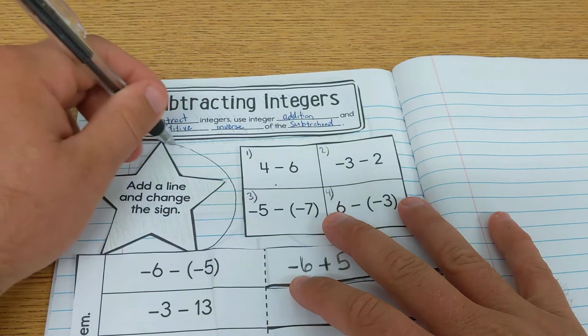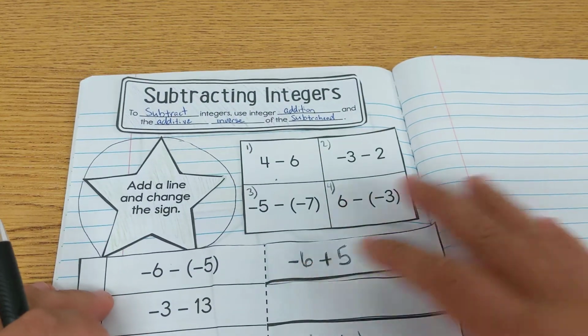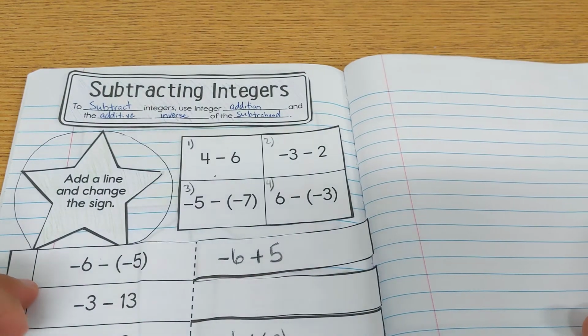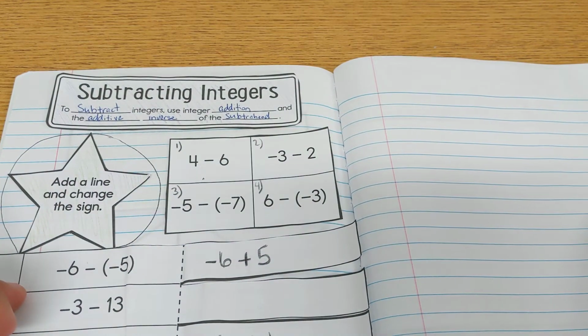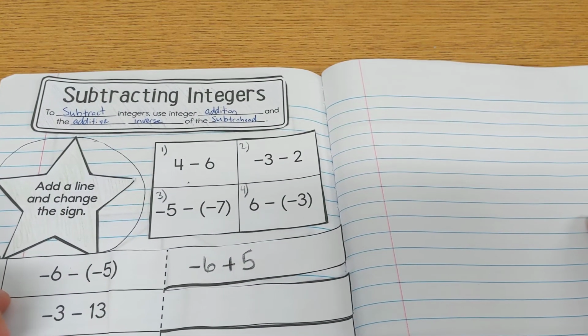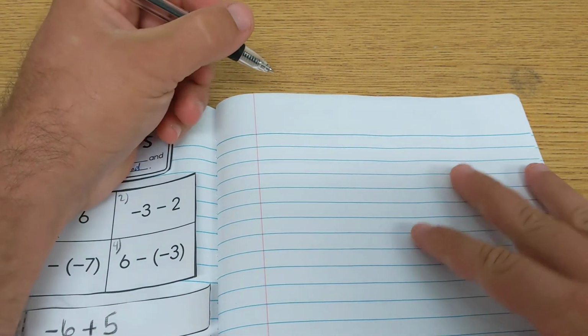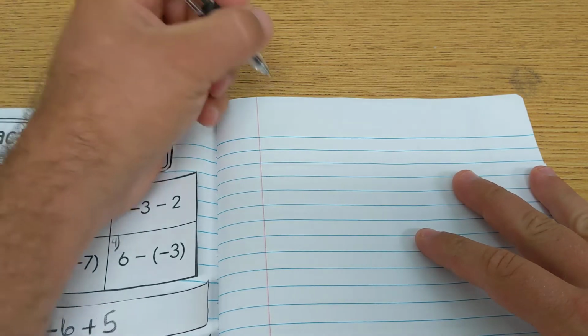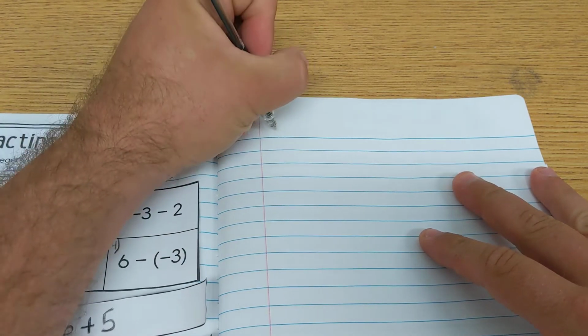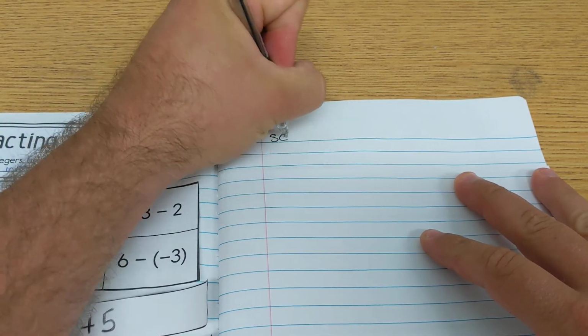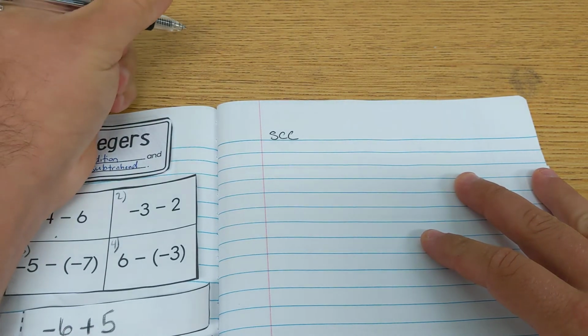remember this little saying, add a line and change the sign. Now, if you know what that means and you can use that, we'll go right ahead. That's perfectly okay. Now, if you're having a little bit of trouble, anytime we subtract integers, let's use SCC.